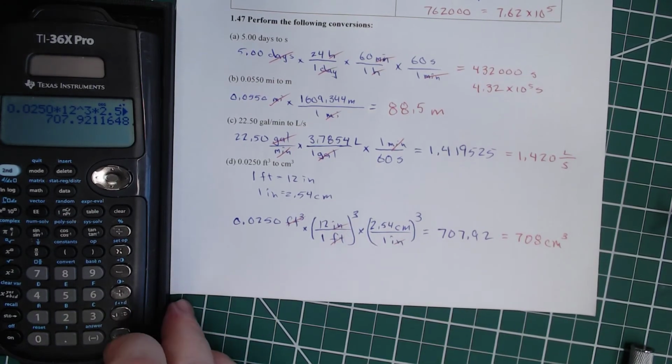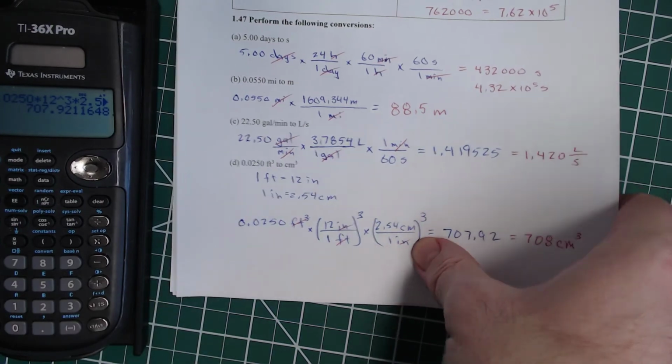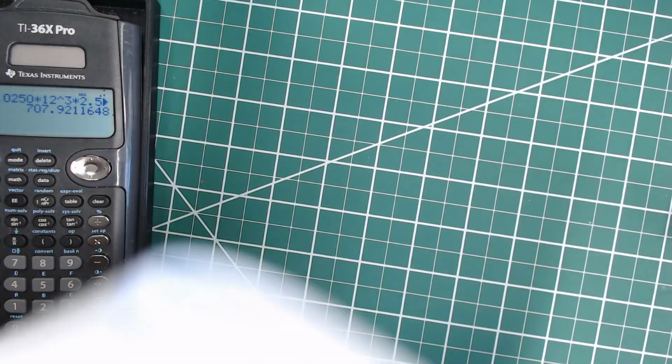All right. Our last problem, I really like this last problem. It's the last problem in chapter 1.